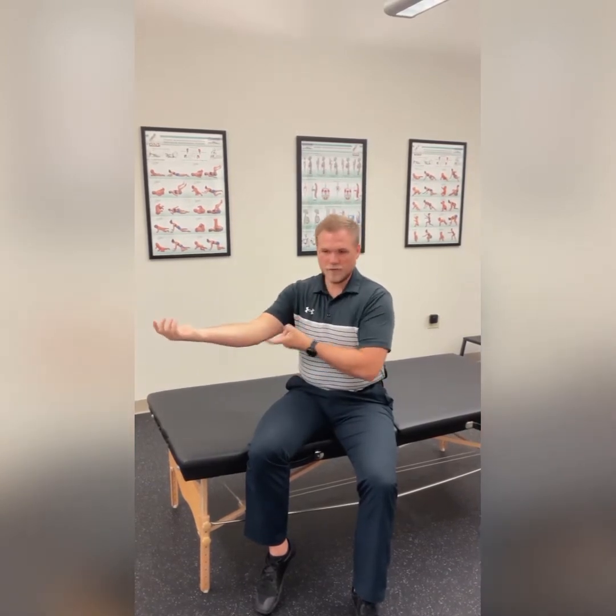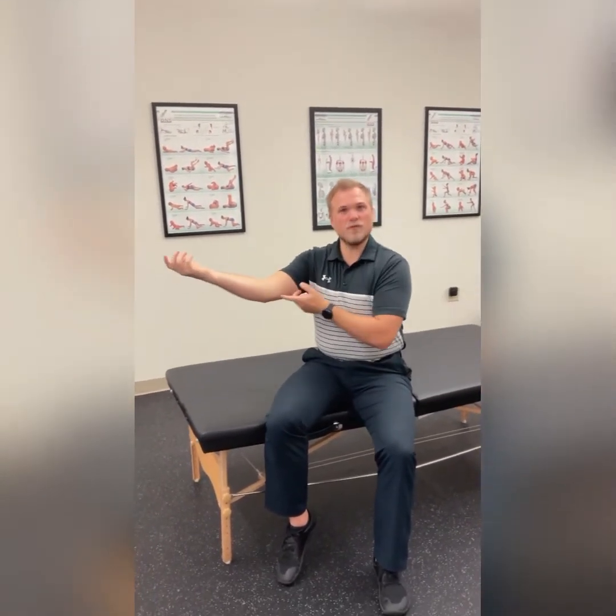Now, when we flex the elbow, that ulnar nerve tends to traction back and forth, and you're going to feel some tension put on that nerve, but it should also slide through that groove as well.